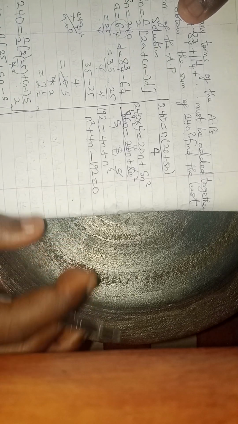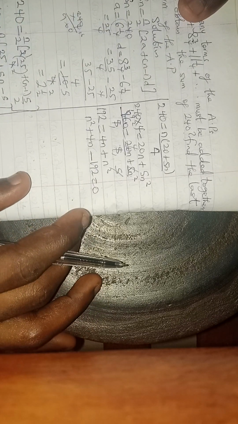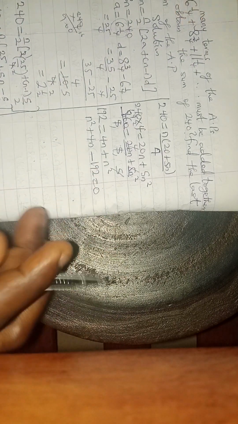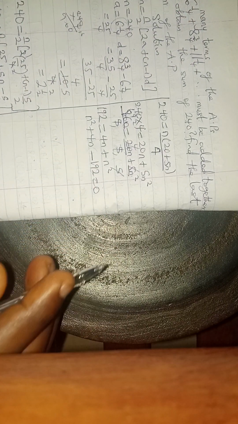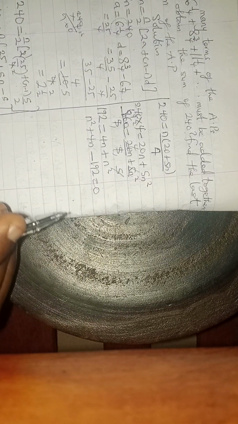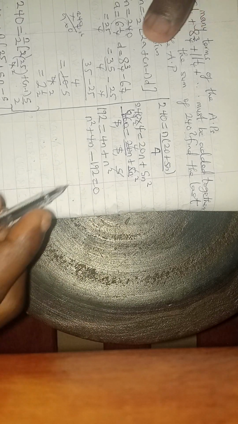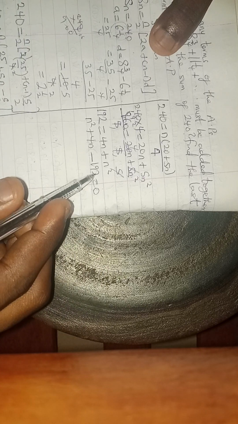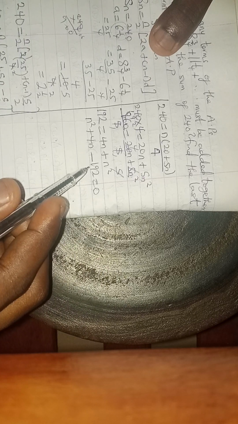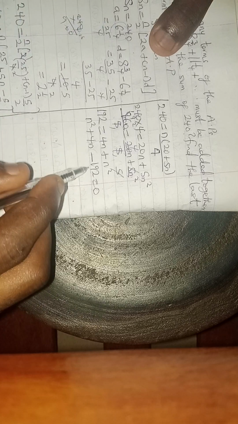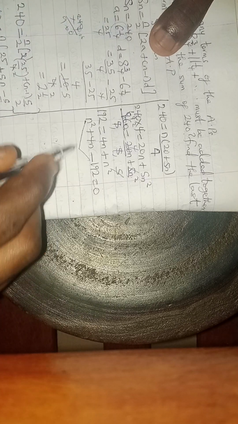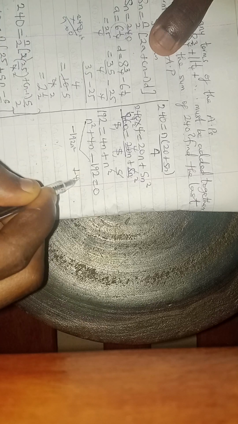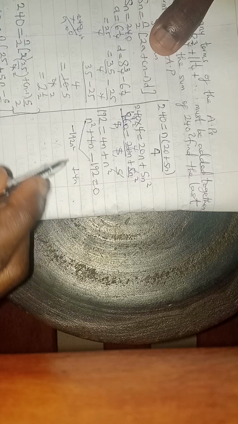This one forms a quadratic equation. I'm going to solve it using any of the methods. So I decide to use the factorization method. If I'm to use the factorization method for this work, then I'm going to look for 2 terms which, when I multiply together, give minus 192 n squared, but the addition will give plus 4n. I'm going to look for the factors of 192.